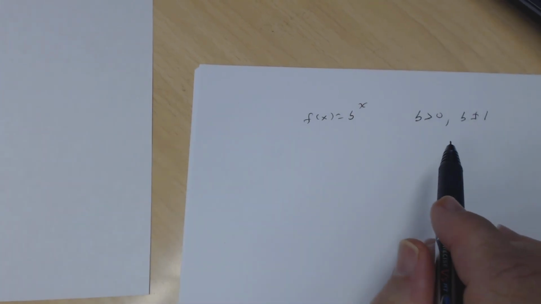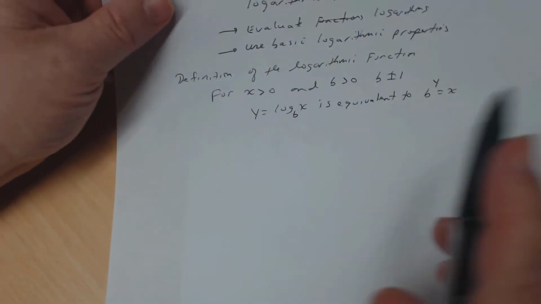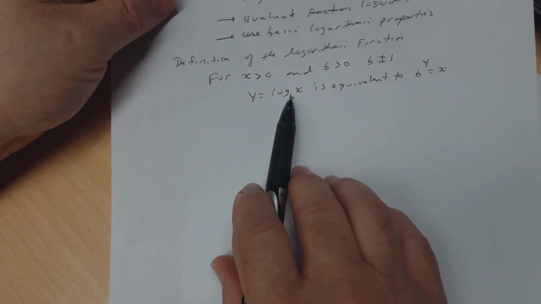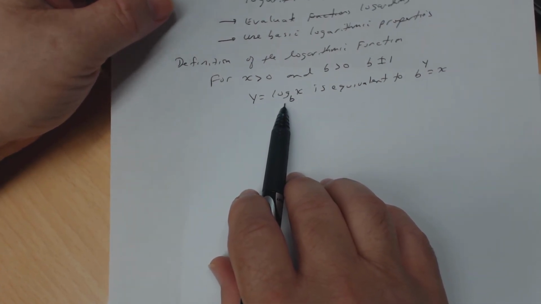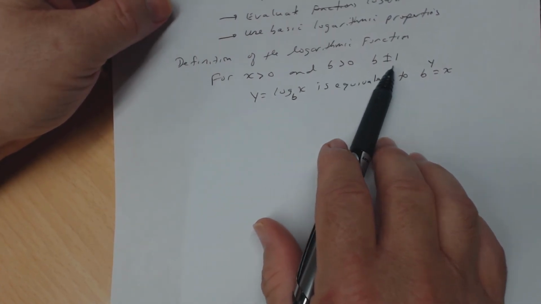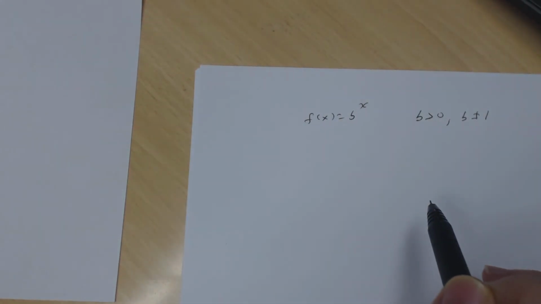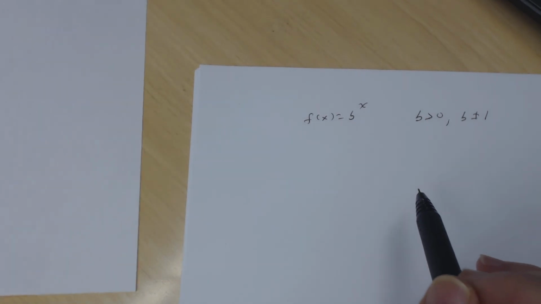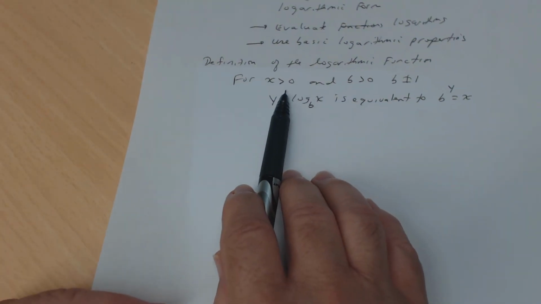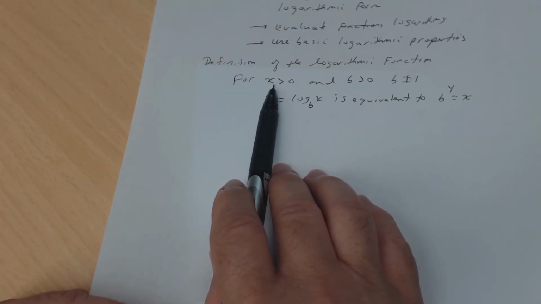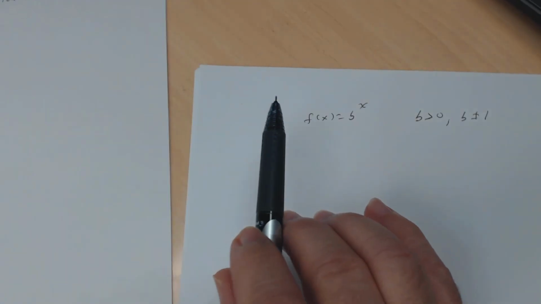The same thing applies here. So the base of a logarithmic function must be bigger than 0, and it cannot equal 1. And we're going to talk about why this must be true in a little while.